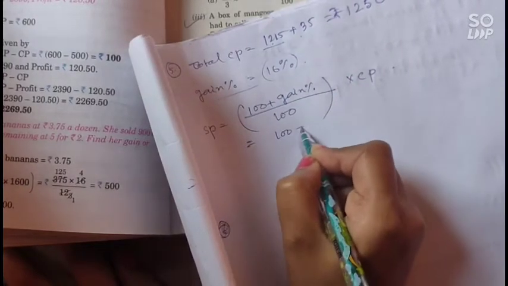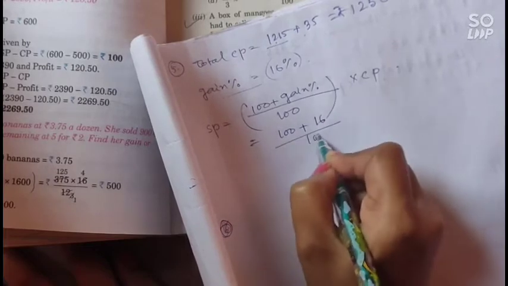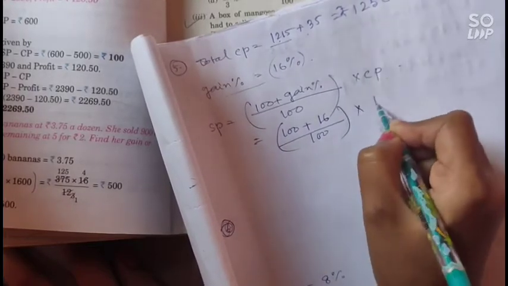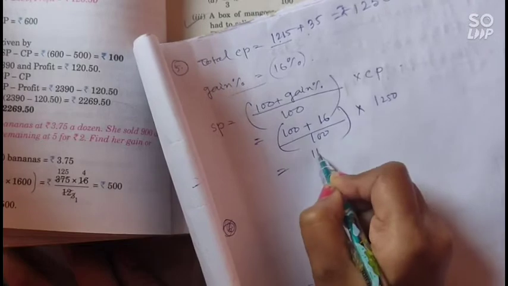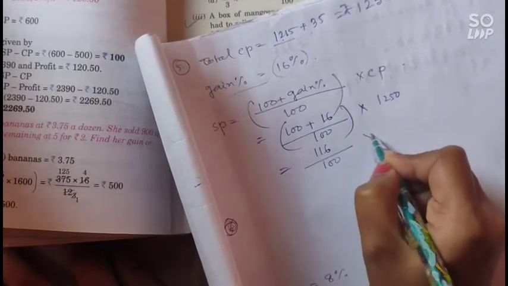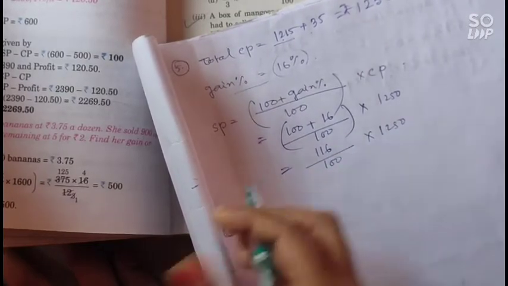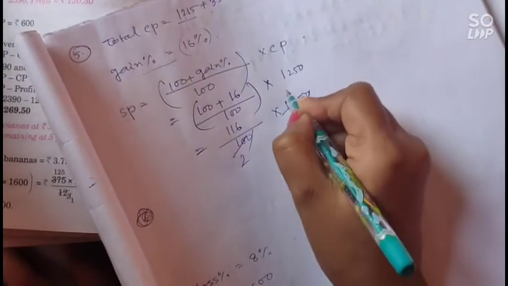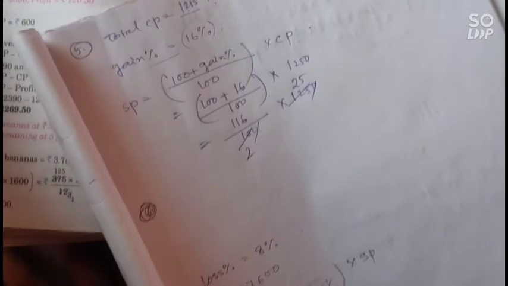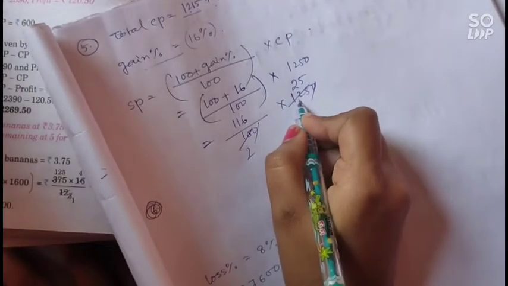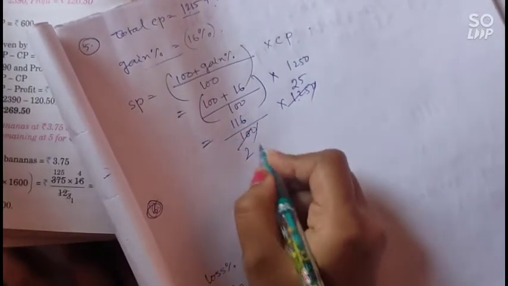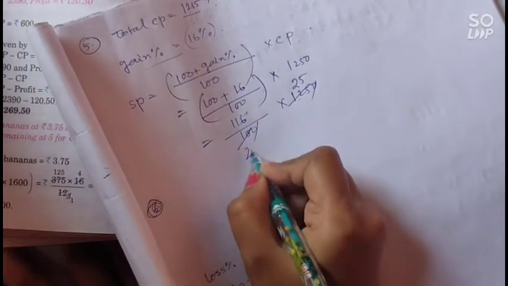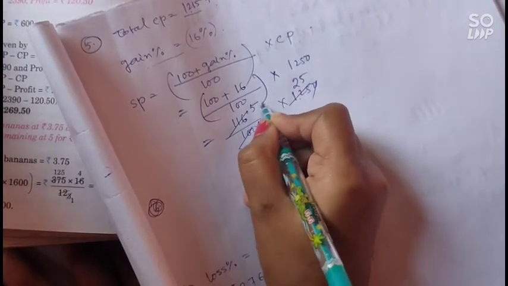So 100 plus gain percent is 116 by 100 into cost price, which is 1250. 116 by 100 into 1250. So we can cancel 0, 5 to the 10, 5 25 is 125. So we can cancel 116 by 2 because this is an even number. 2 5s are 10, 2 8s are 16.